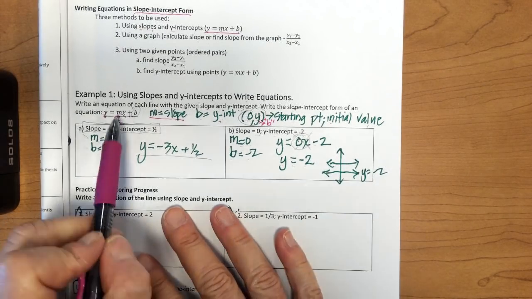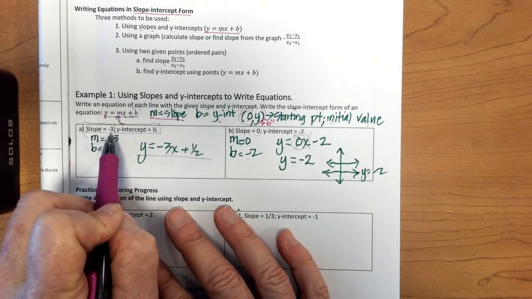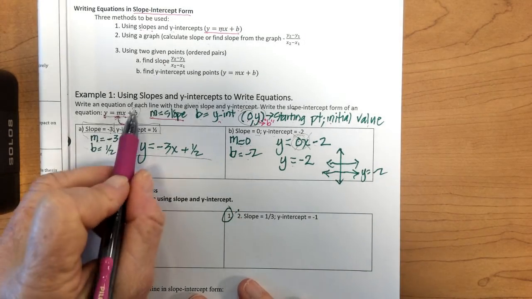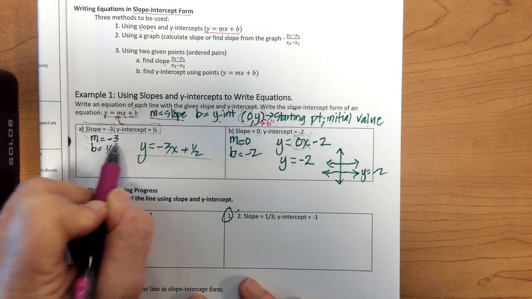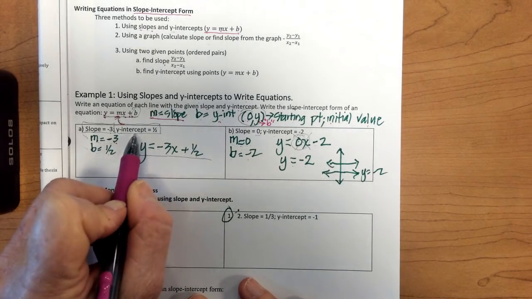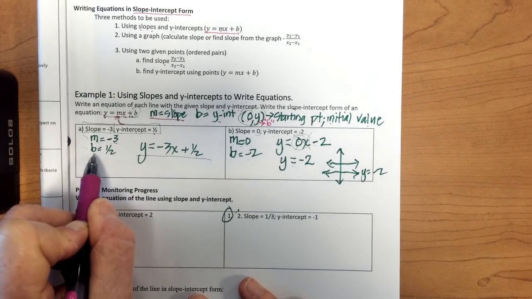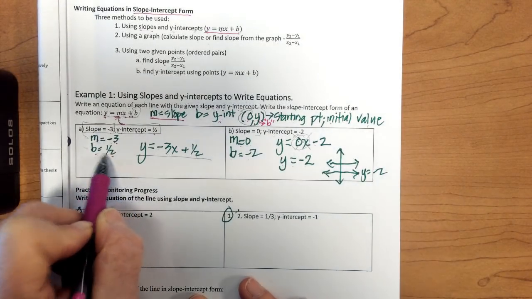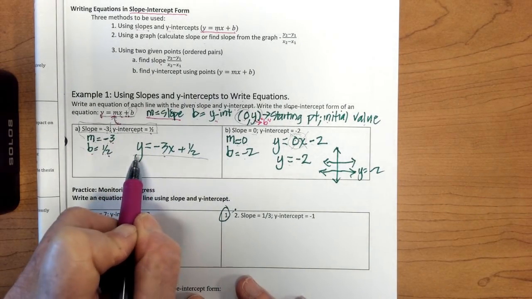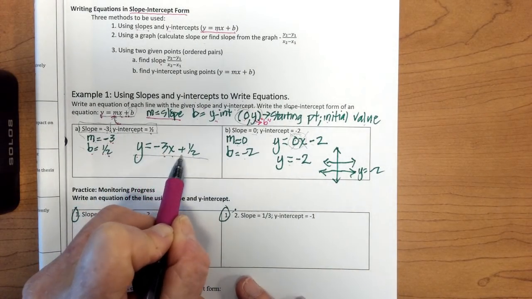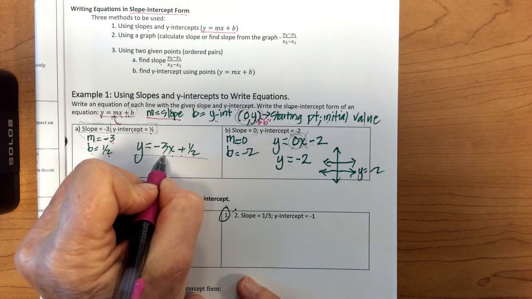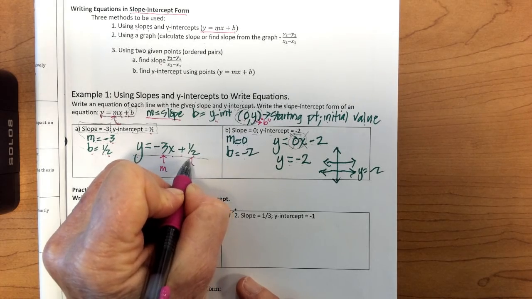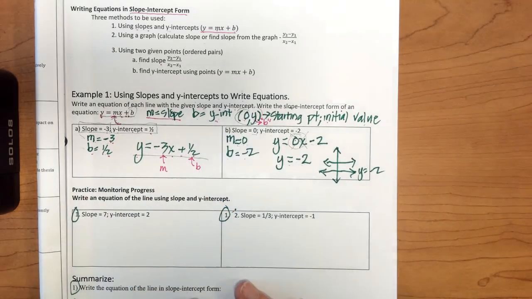Okay, so in A, we are told that the slope is -3 and the y-intercept is 1/2. From this, I can now reference that m is equal to -3 because that's what I'm being told, and the y-intercept is 1/2, therefore I know that b is equal to 1/2. Therefore, if I have m and I have b, I can write the following equation. Y is equal to -3x plus 1/2. How do I know that? Because I know that the -3 is my m and the 1/2 is my b.